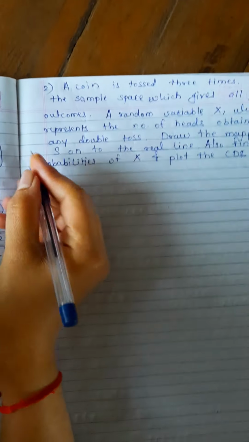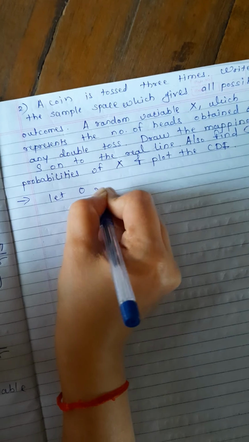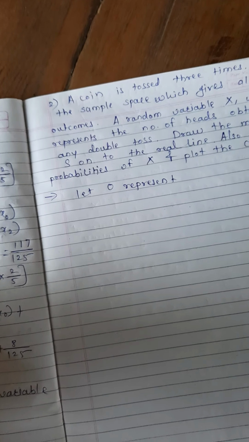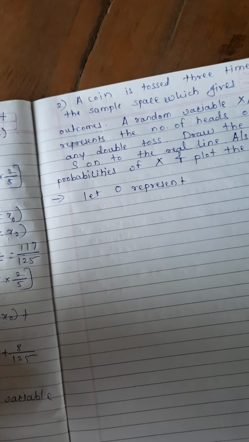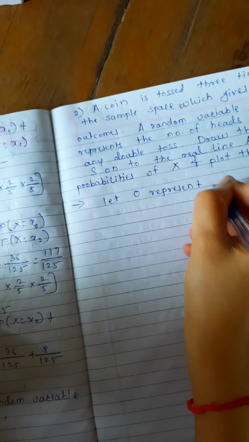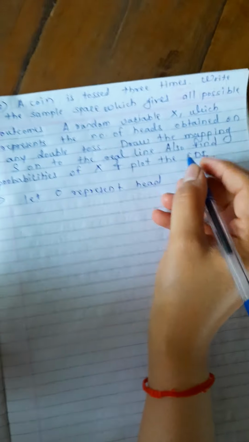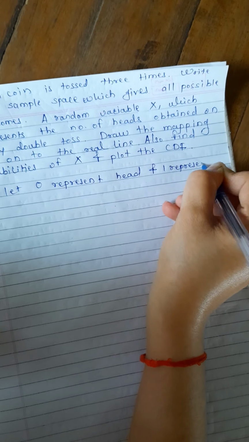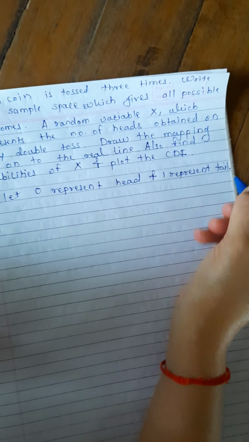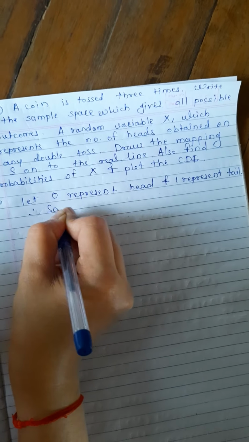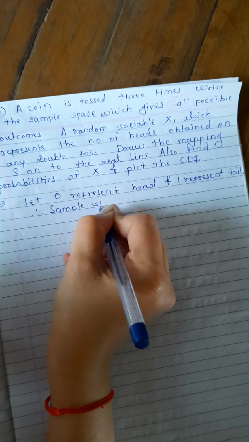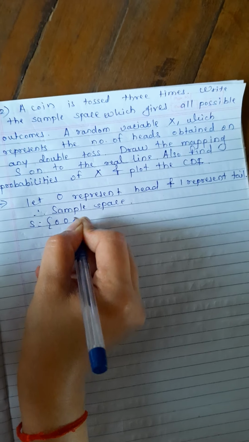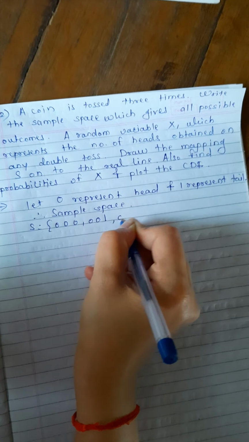So here let 0 represent head and 1 represent tail. Therefore the sample space S is 0 0 0 0 0 1.